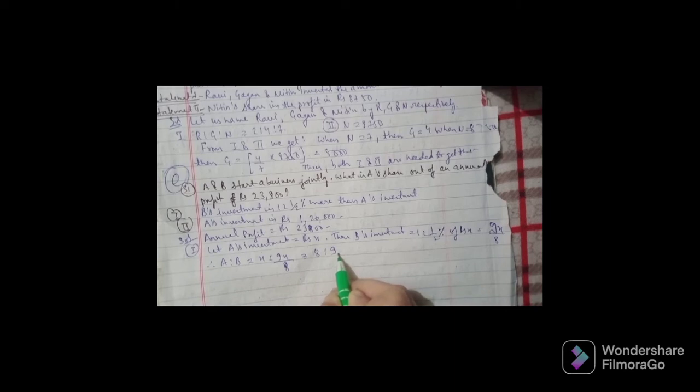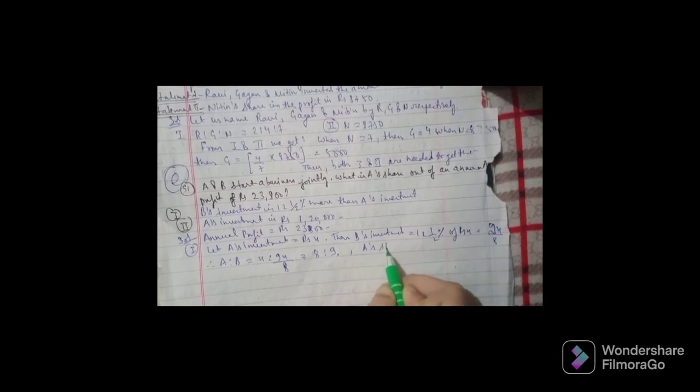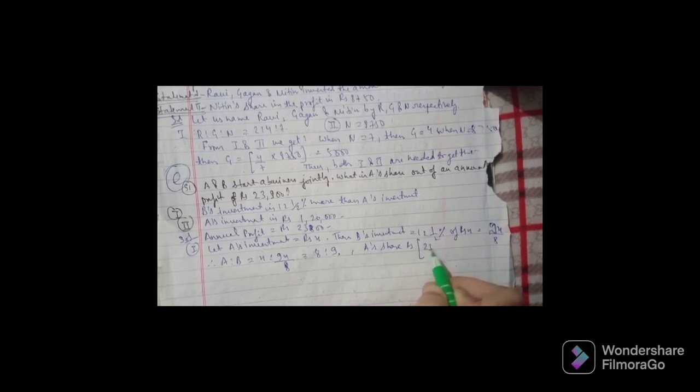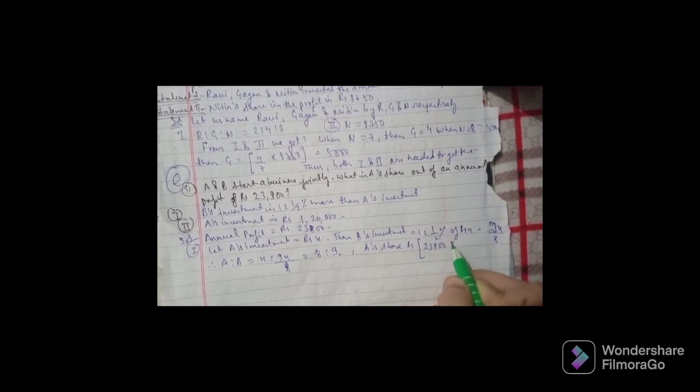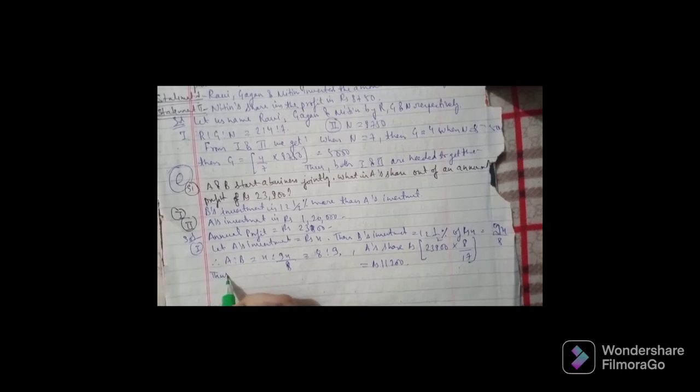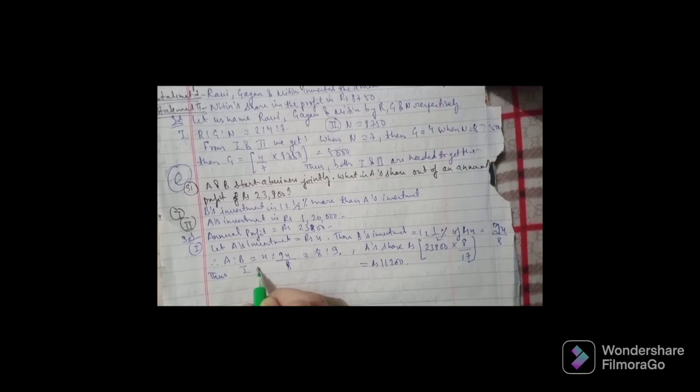Now A's share is 23,800 into 8 upon 17, which will give you the answer here, rupees 11,200. Thus 1 only gives the answer.